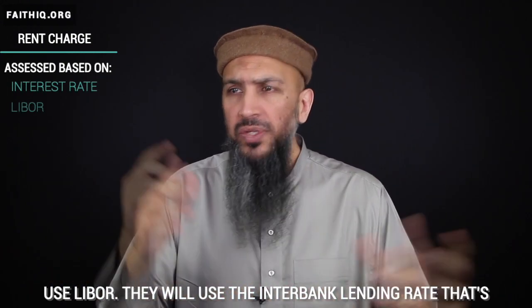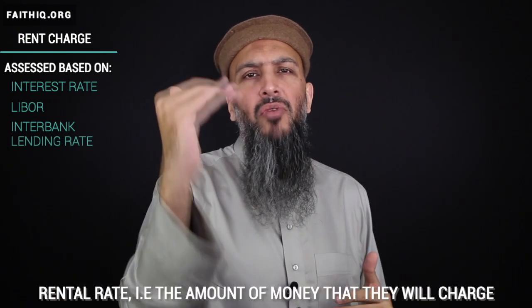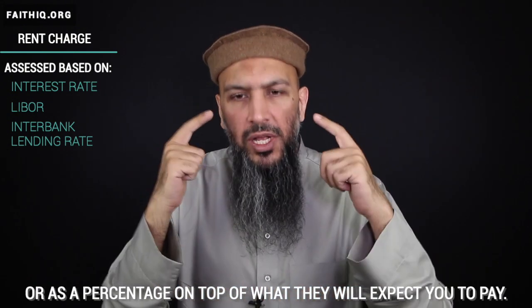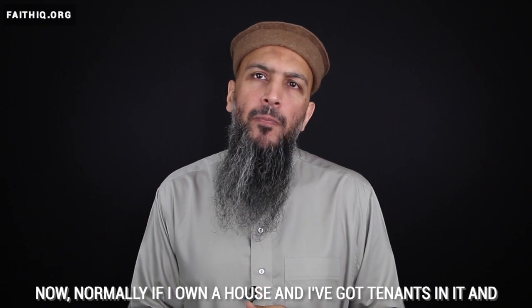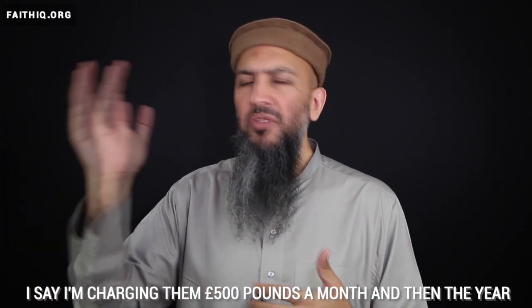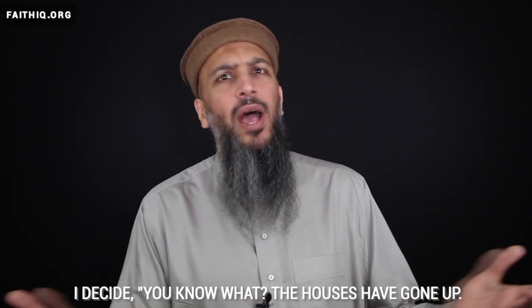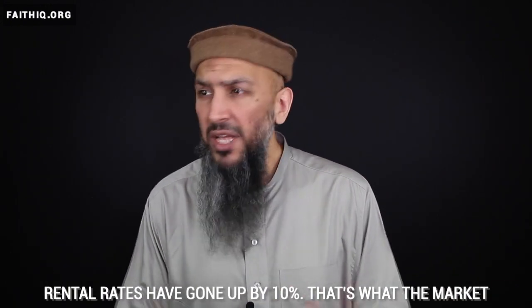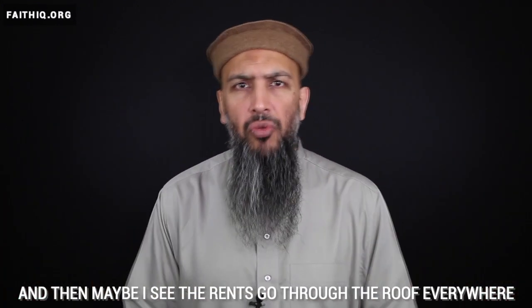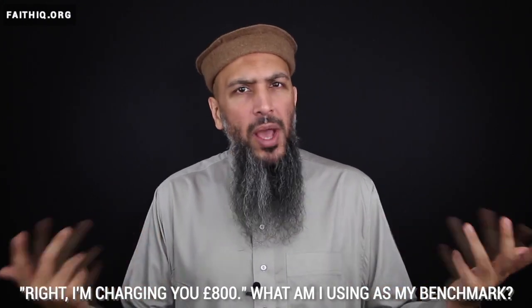They will use LIBOR. They will use the interbank lending rate that's happening between the banks as a benchmark to set their rental rate, i.e. the amount of money that they will charge, or as a percentage on top of what they will expect you to pay. Now, normally, if I own a house and I've got tenants in it, and I say I'm charging them £500 a month, and then the year comes round, I look around now, I look at the other houses, and I decide, you know what, rental rates have gone up by 10%, that's what the market's saying, so I now charge £550. And then I keep going, and maybe I see the rents go through the roof everywhere around, and I'm still miles away, so I now say, right, I'm charging you £800. What am I using as my benchmark?